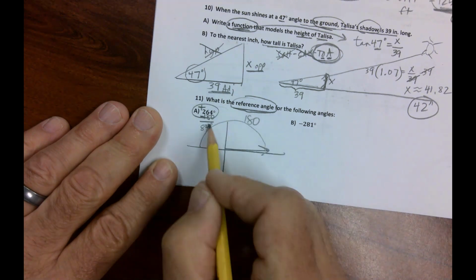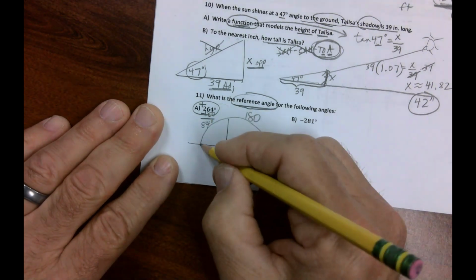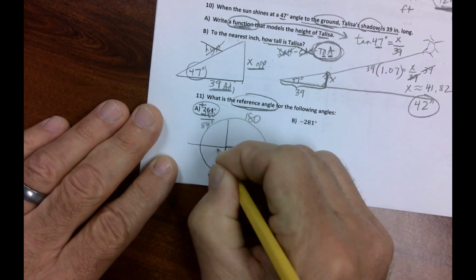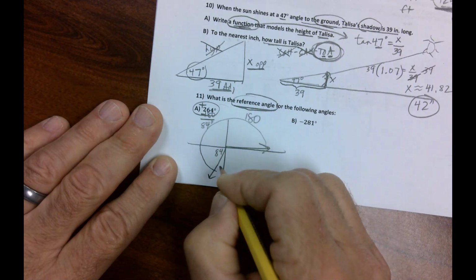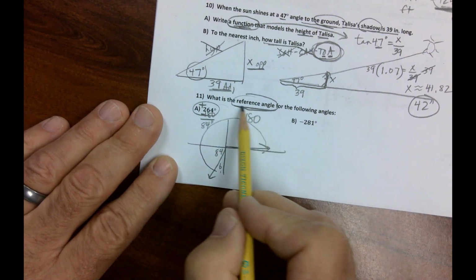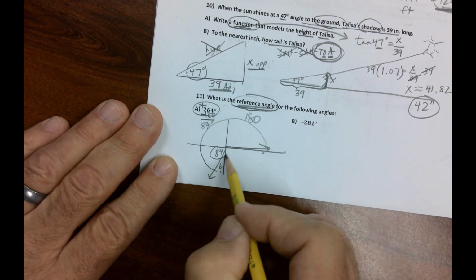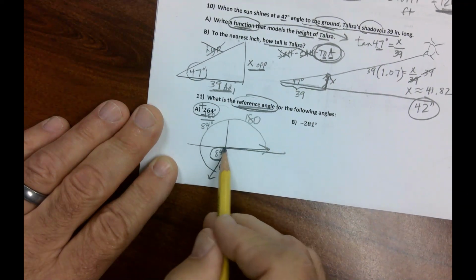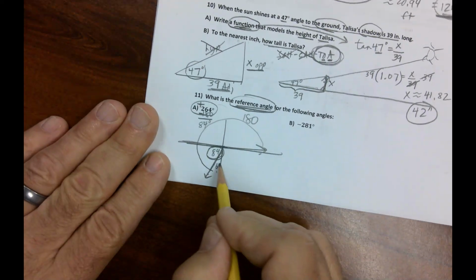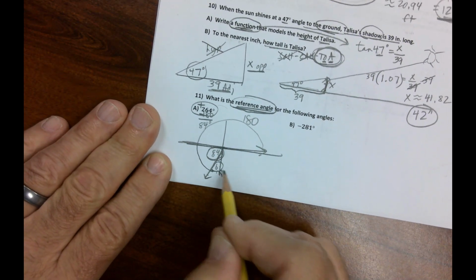I got to keep going. So that's going to keep going 84 degrees, which is almost 90. Now I got an 84 degree measure here. I've got a 6 degree measure here. Now which one of these is what they want, the reference angle? It's got to be this, because that's the one that's sandwiched between the x-axis and the spinner. Don't take the bait. No.